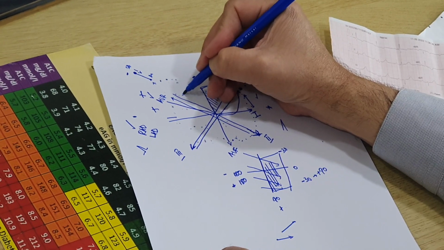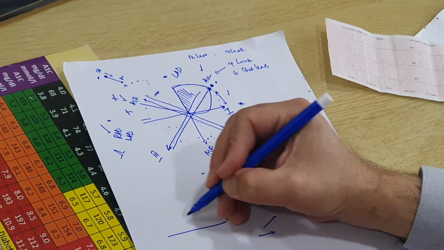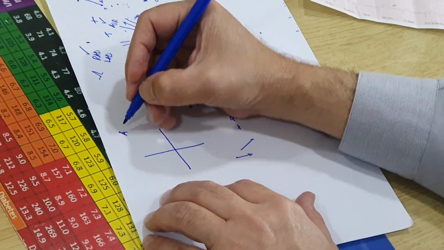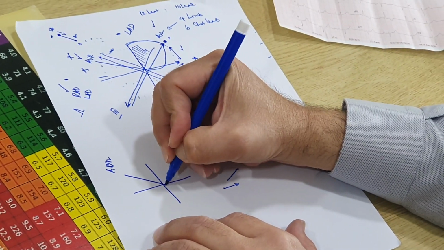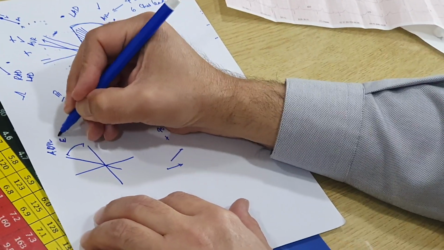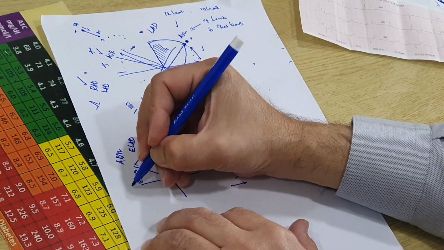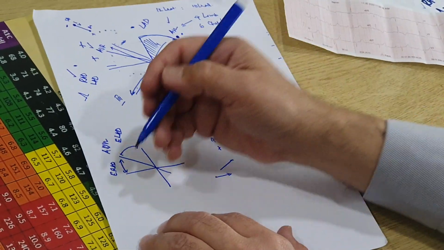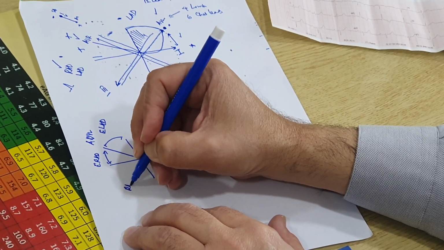So if it's on this side of AVR, this being the box of AVR, if you draw a line here in the middle, if it's on this side, this is called extreme left axis deviation, and if it's falling on this side, this is extreme right axis deviation. If it's falling on this side, this is right axis deviation.